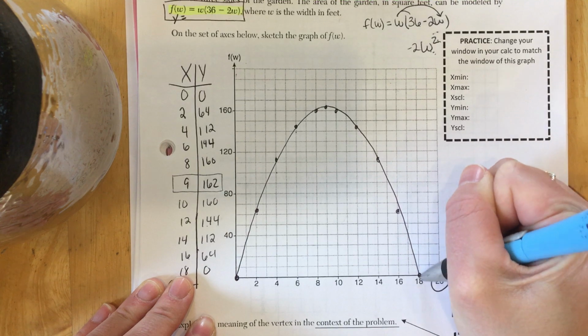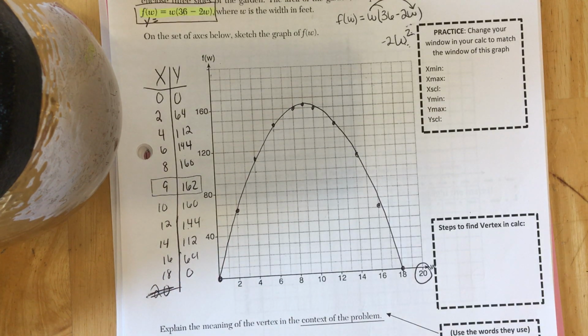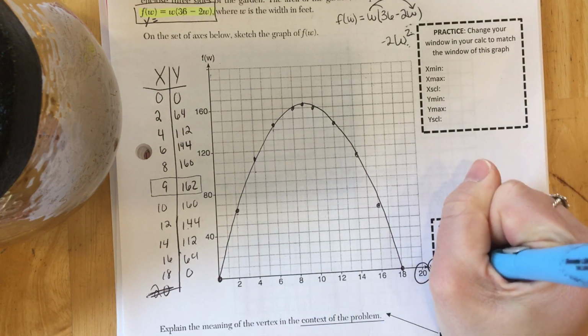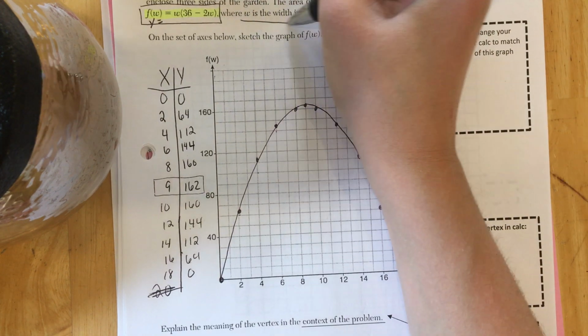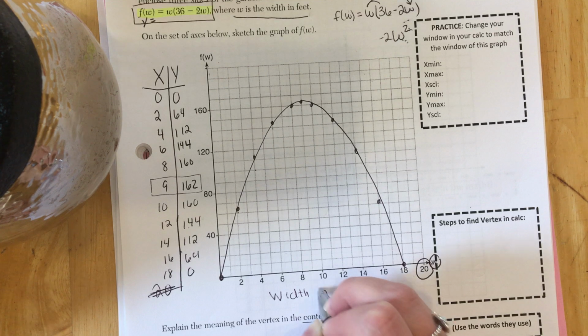So there's my parabola shape. Graph that guy like this. Okay. So once you have this graphed, you do want to label your X and Y axes, okay? So I'm gonna go ahead and do that. I didn't leave any room on my Y, but my X axis is W, really. So they said W is the width in feet, so I'm labeling that width in feet.